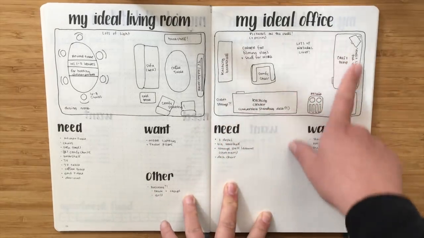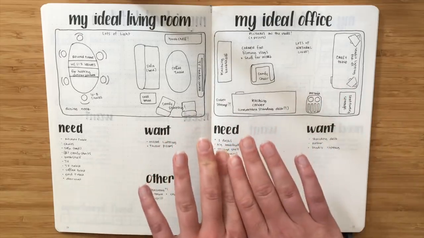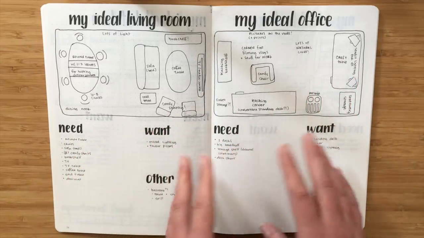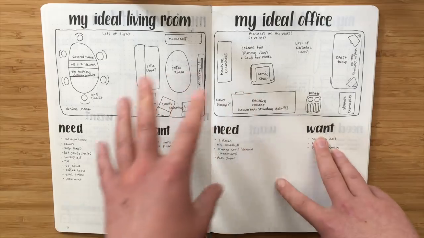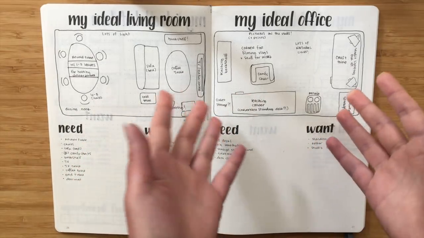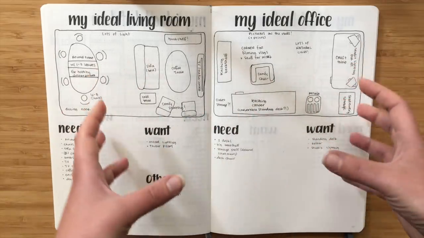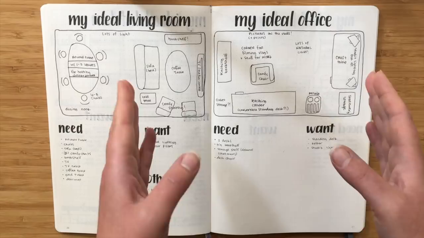Next, I have my ideal office, which is another big one for me because I want to be able to separate where I eat from where I work. And I also want to separate where I work from where I do all of my crafting hobbies and YouTube and all that kind of stuff. So again, this is ideal. I know this seems like I want a huge place for just me, but if I got everything I absolutely wanted, this is what I want.